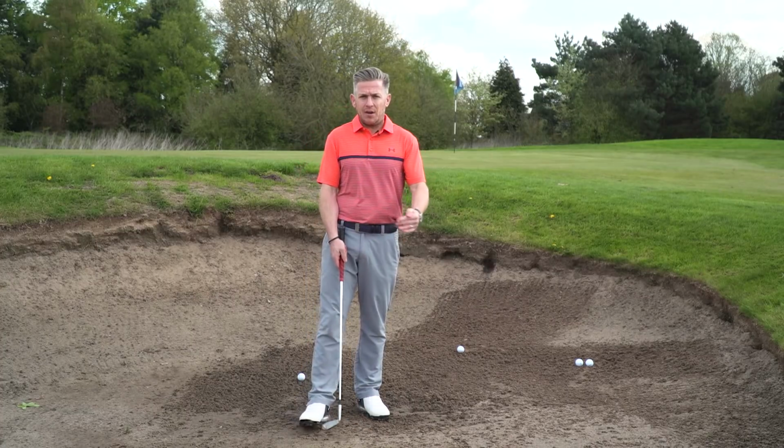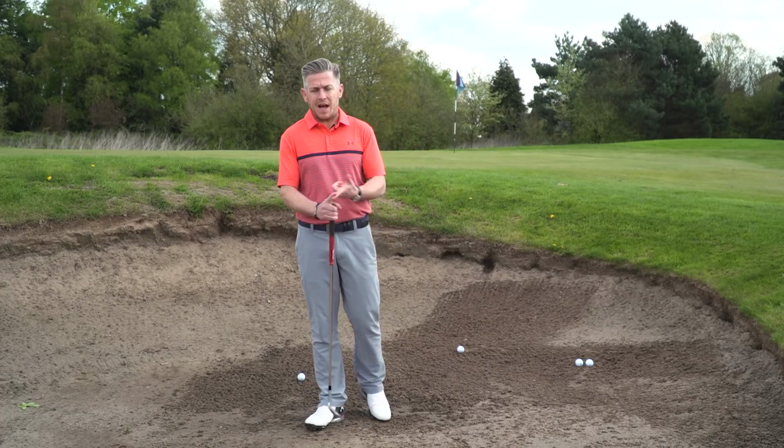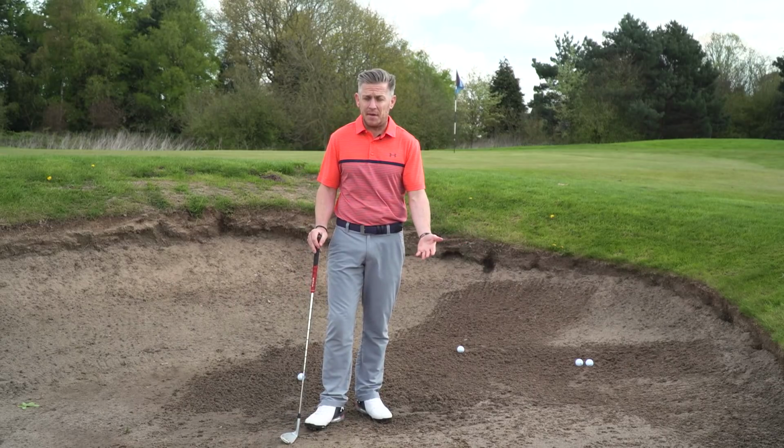So guys, today we are taking a look at the difference between wet sand and dry sand and what is the actual difference when you're coming out of the bunkers.